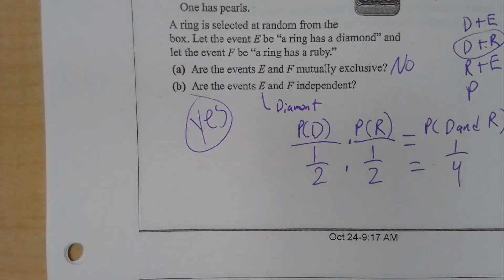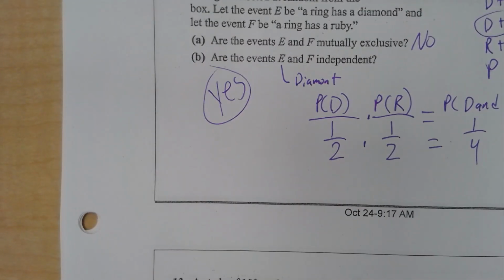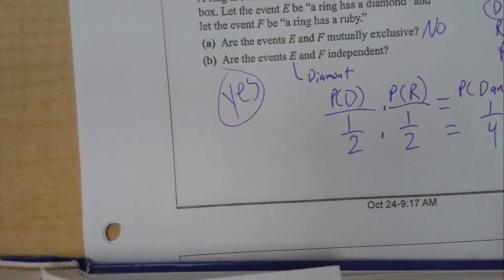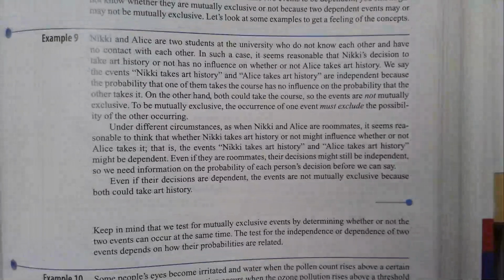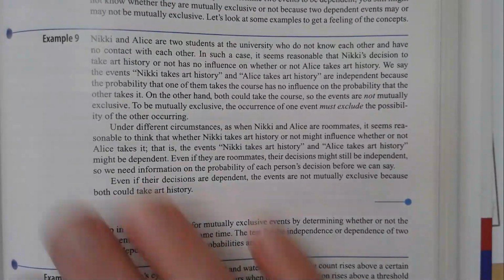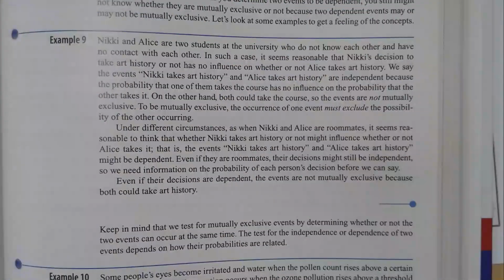Now I'm going to take us to a page in the book that I read through in class, and it talks about the difference between mutually exclusive and independent, and how those two things can get mixed up. It's example number 9 in the book. So it's on page 573, and I like this question, and I'm going to relate it back to something that happened recently in my life.